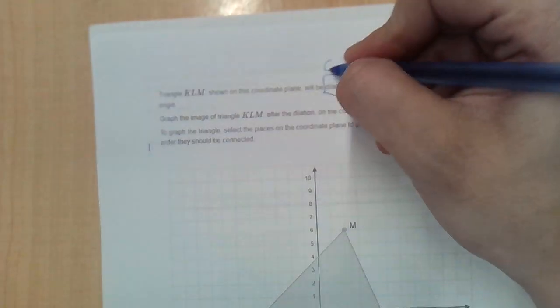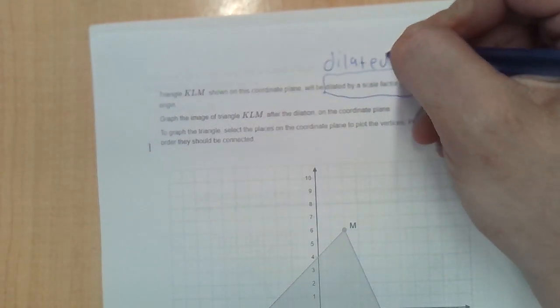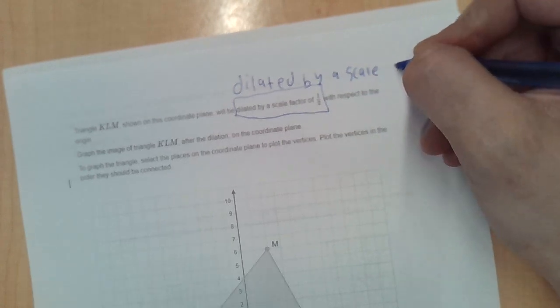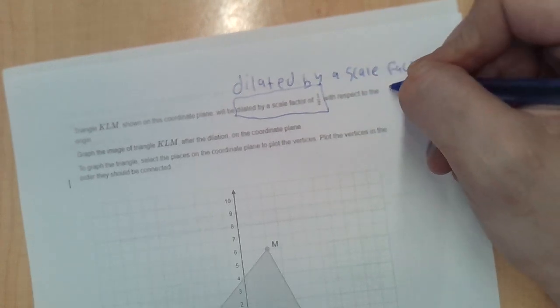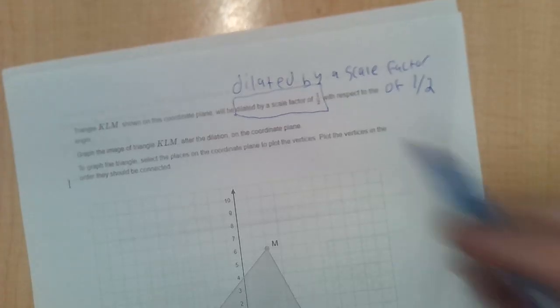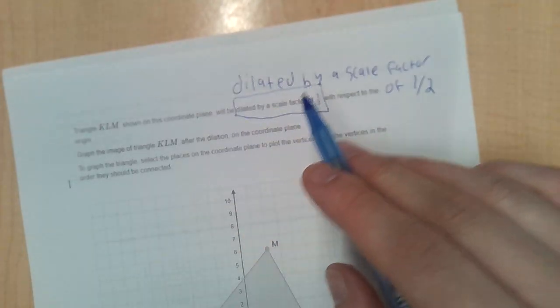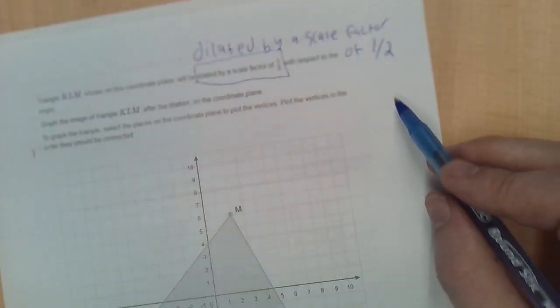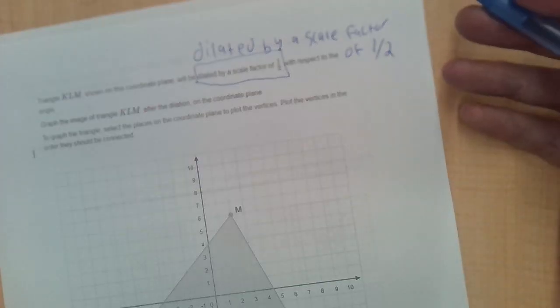Okay, this is the important part. I'll even write it out: dilated by a scale factor of 1/2, or 1 over 2. That's what this says. So all that's telling us to do is to take these coordinates and multiply them by 1/2, or in other words, divide them by 2.